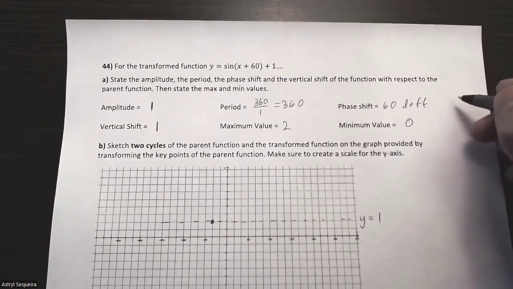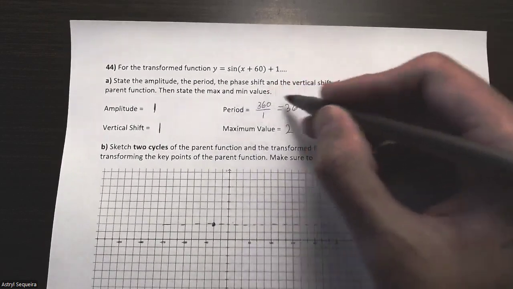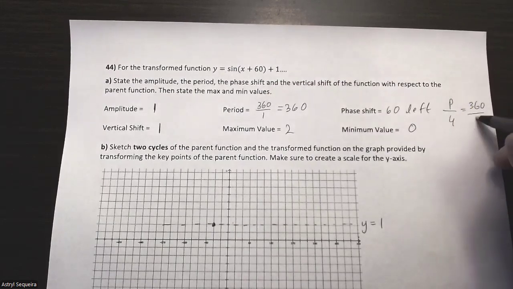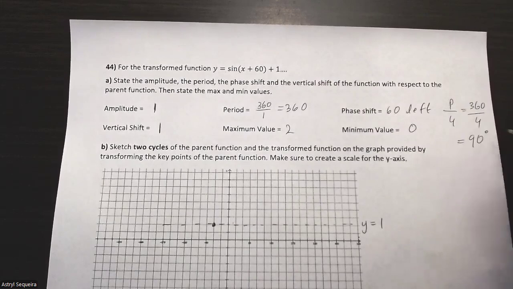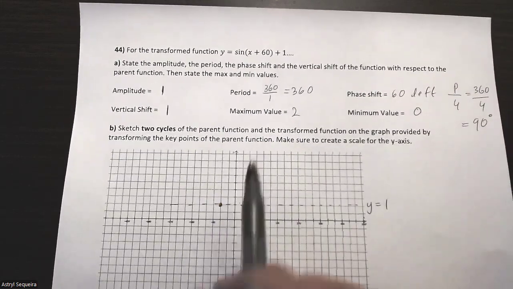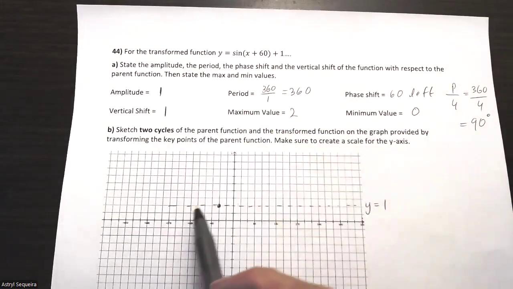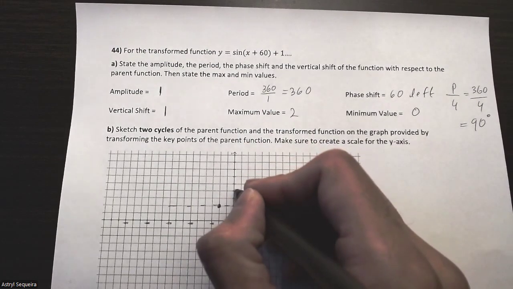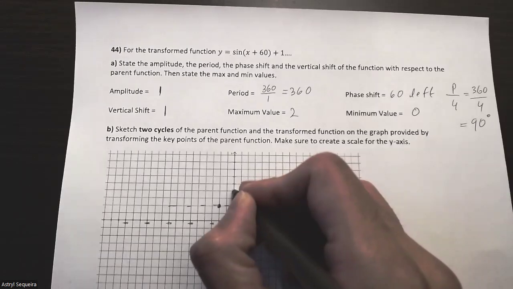My starting point is at -60. I'm going to do my period divided by 4 always to find out my next point. Period divided by 4 is 360 divided by 4, which is 90 degrees. So my next point for a positive sine graph is the maximum value. A maximum, remember, is at 2, which is over there.